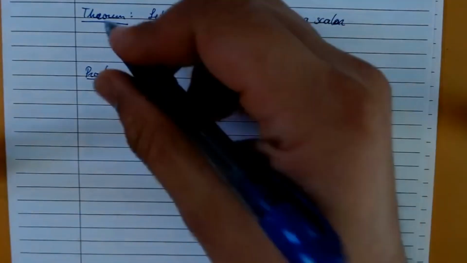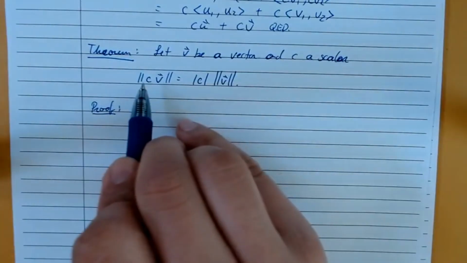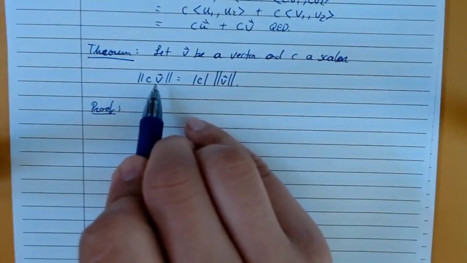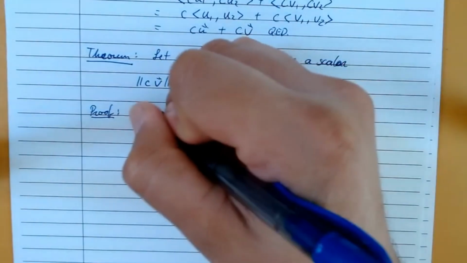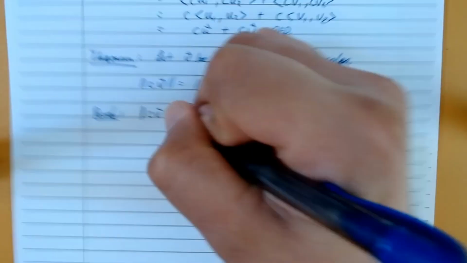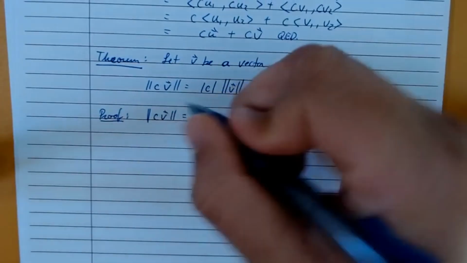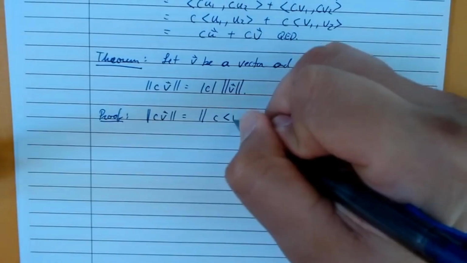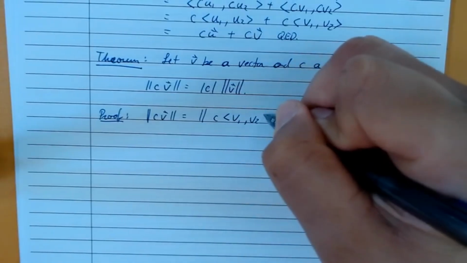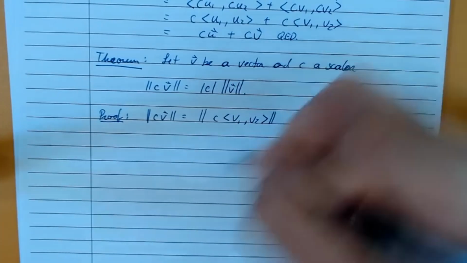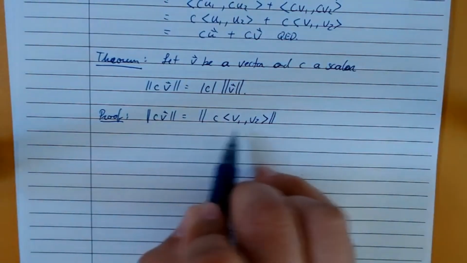All right, so let's take a look. Okay, so this is the magnitude of C times V. Let me write that in component form. That's the magnitude of C times V1 comma V2. Well, I know how to perform scalar multiplication.